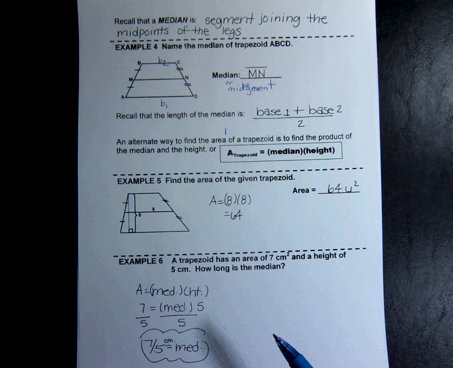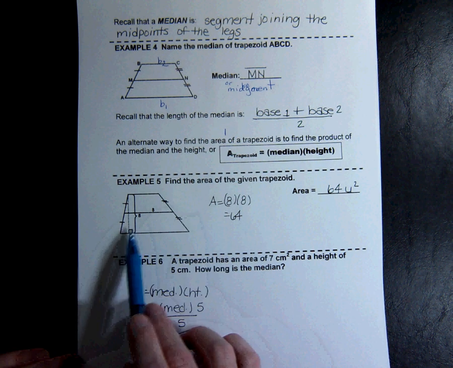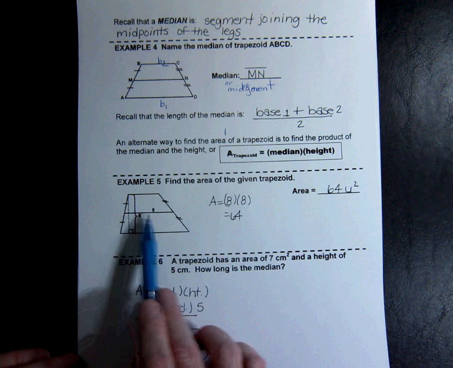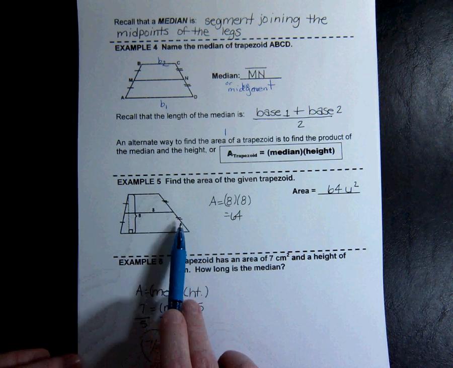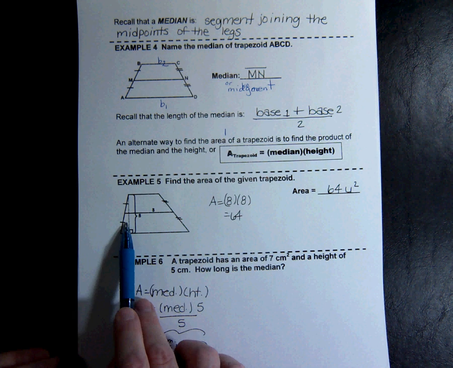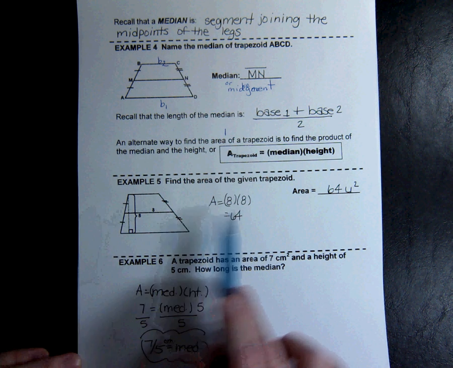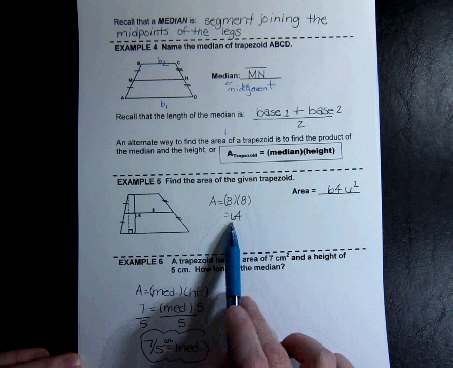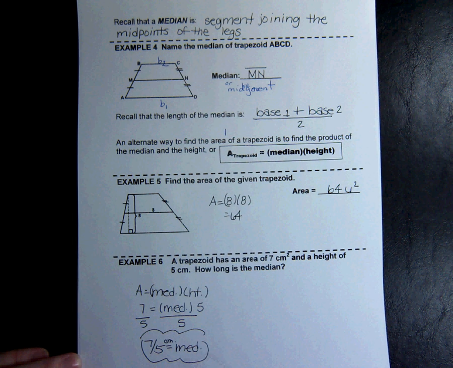So an alternate way to find the area of a trapezoid is to find the product of the median and the height, or the median times the height. So the area given here, if they've given us the height and a median, and we only know it's a median because of these tick marks. If those tick marks aren't there, you wouldn't be able to use this formula. And so that's just 8 times 8, which is 64 units squared.